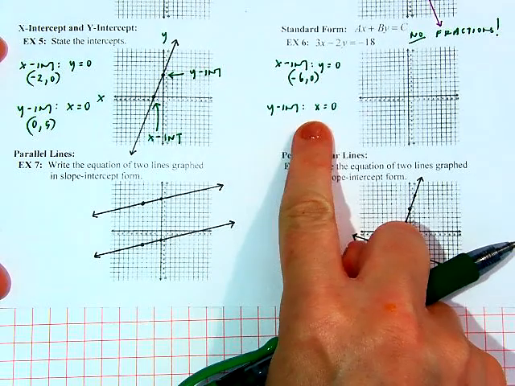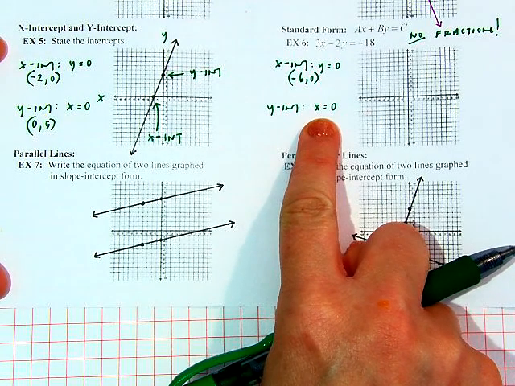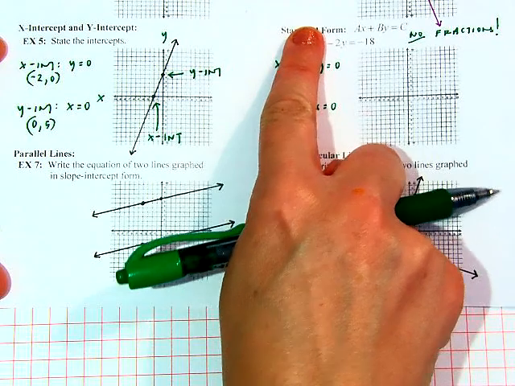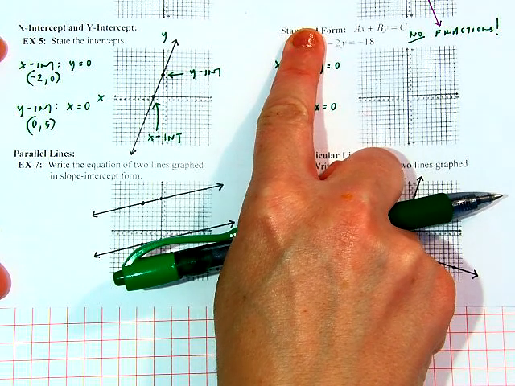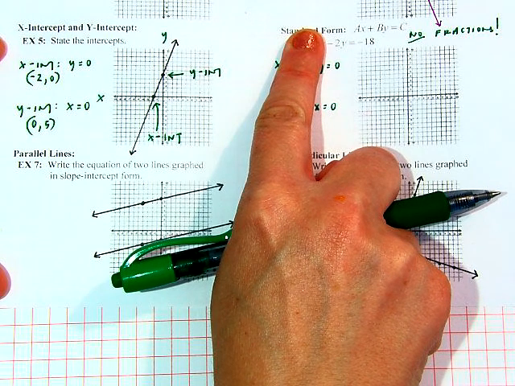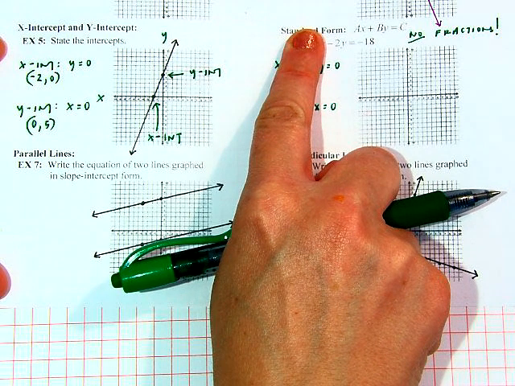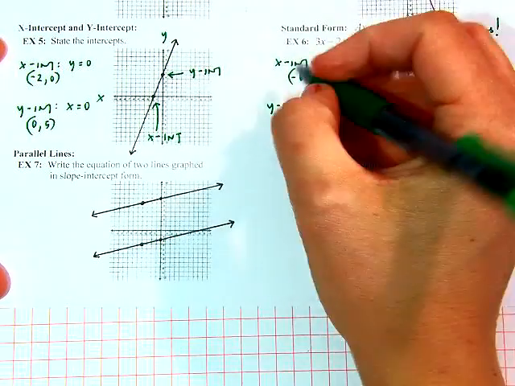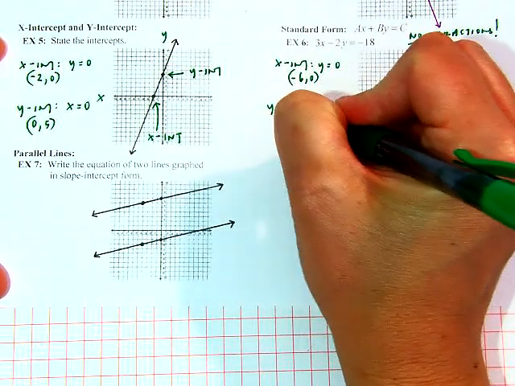Okay, my y-intercept is when x equals 0. So if I plug in a 0 here for x, that whole part clears to 0. So now I have negative 2y equals negative 18. So if I divide each side by a negative 2, I'm going to get that y equals 9. So as a point, that would be 0, 9.